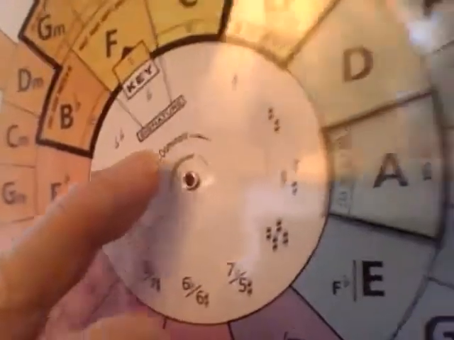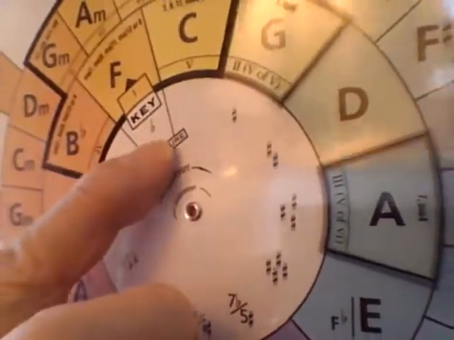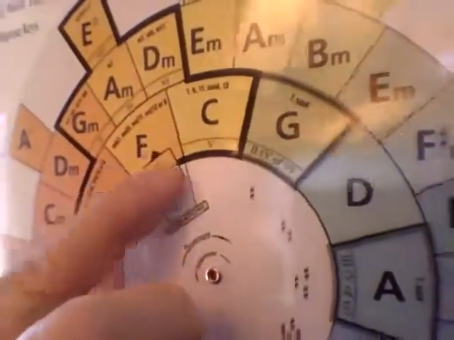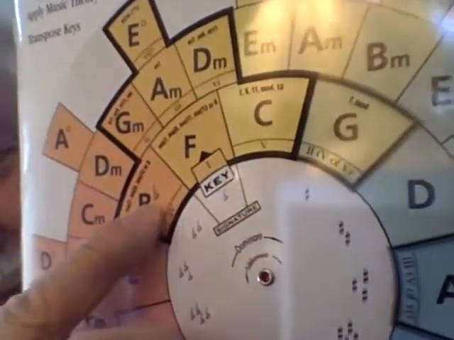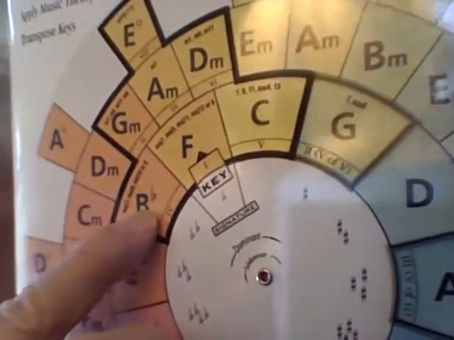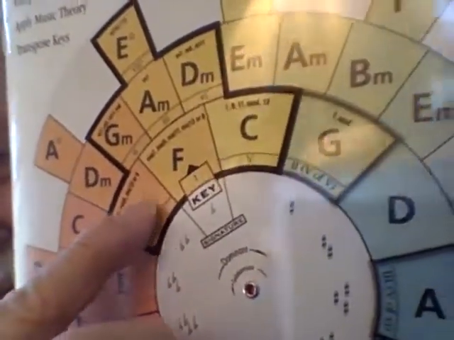What is this? That is a flat. Key of F, B flat. The note B is brought down a half step to a flat because you need that particular kind of sequence to make it fall into the scale that we use all the time.